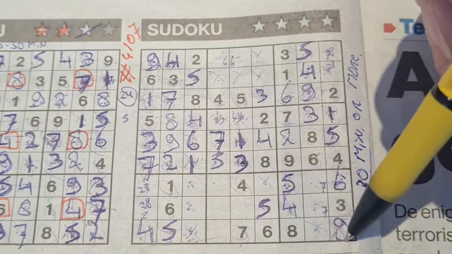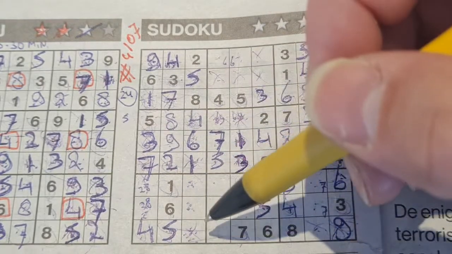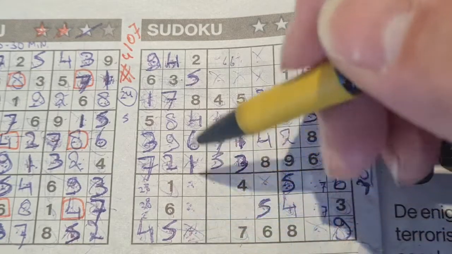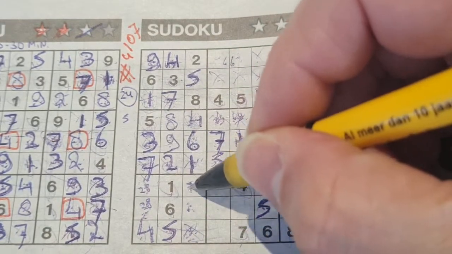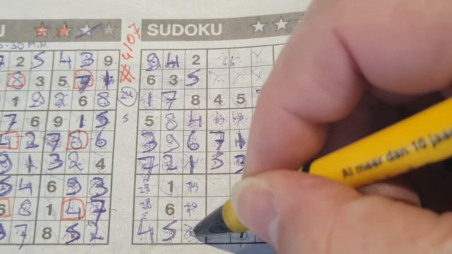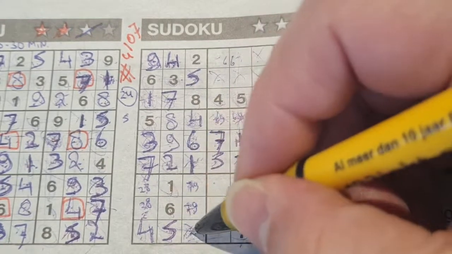And look, we have a 7 and a 9 in the last row. So no 7 and a 9 in this box. The 7 and 9 goes in those 2 boxes, as a pair, 7 and 9. So 1 digit left should be the 3.